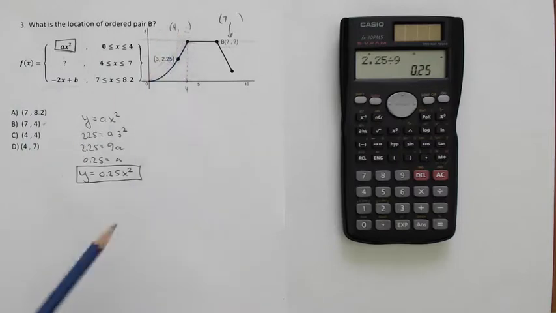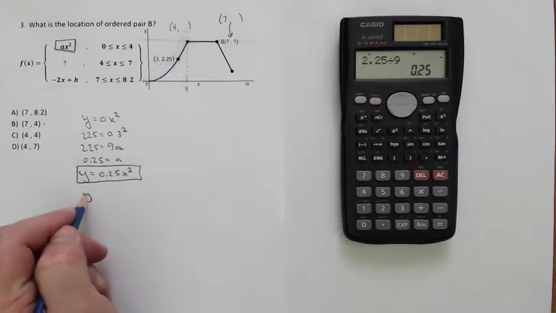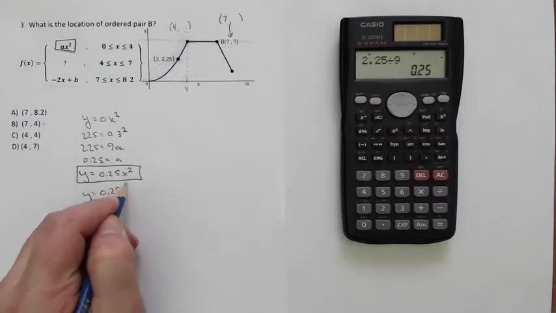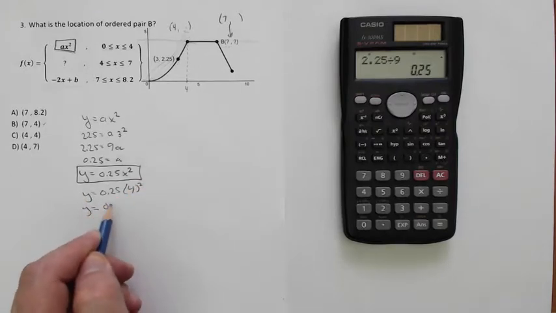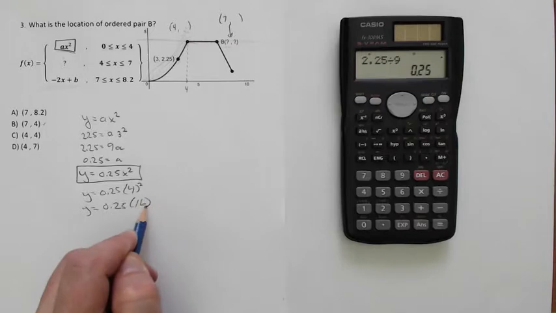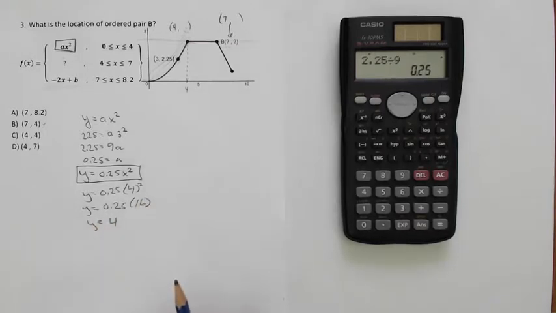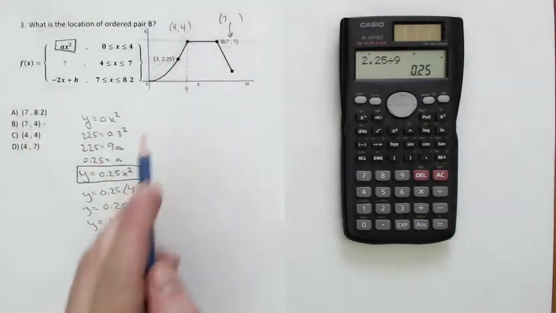So let's put the x of 4 right there. y is equal to 0.25 times 4 squared. y is equal to 0.25 times 16, which is 4. Check me if you don't believe me. What that means is when the x was 4, the y is 4.